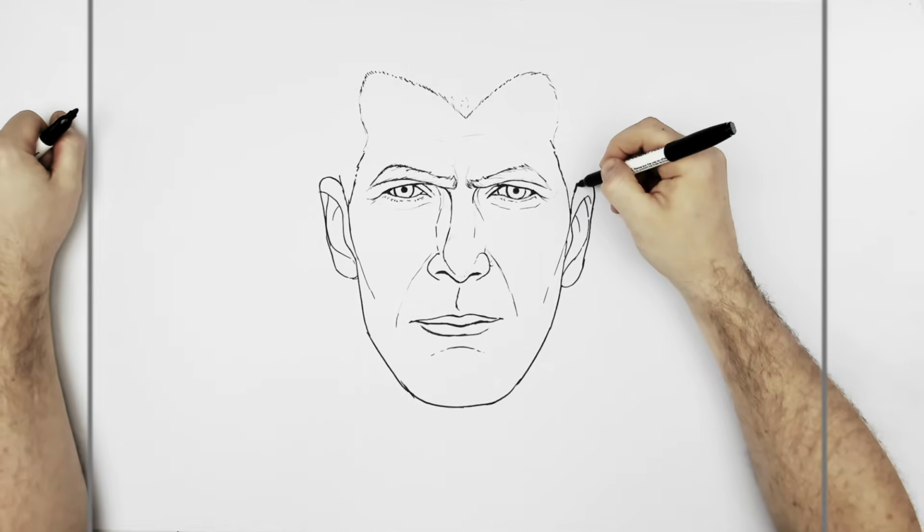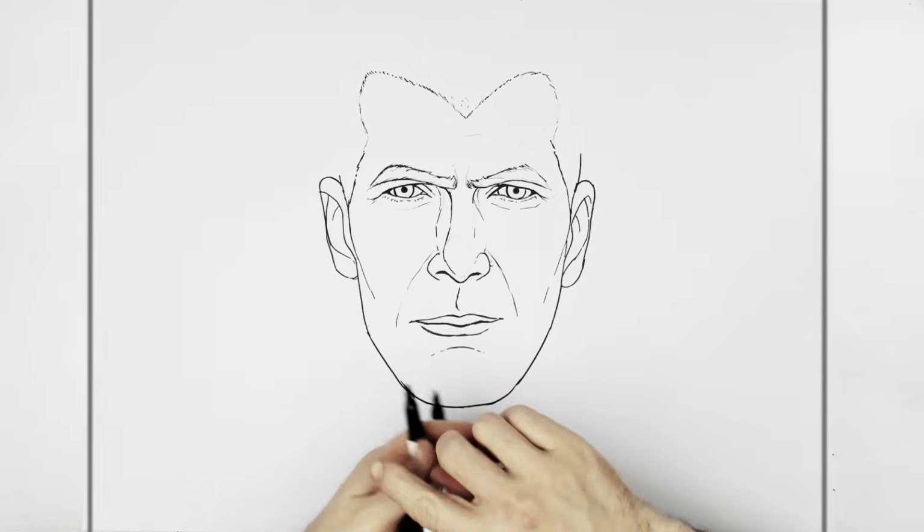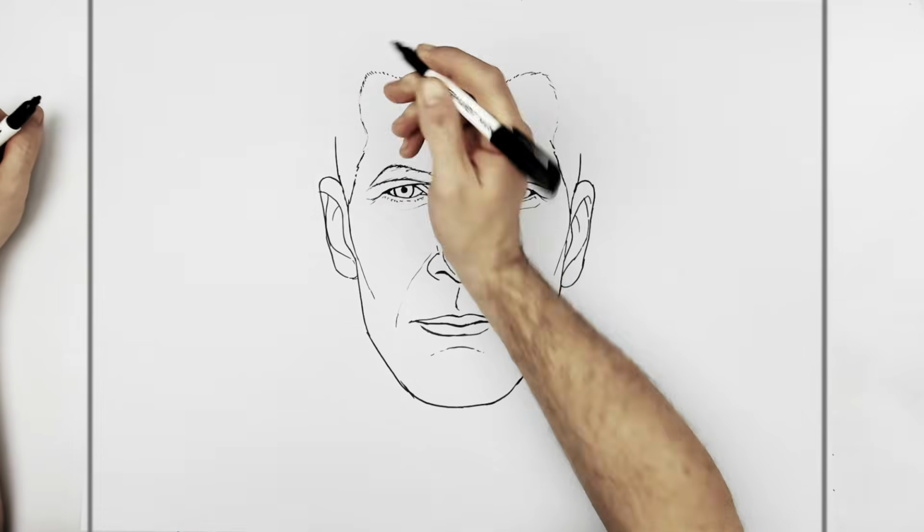So then back of his head goes this way. Like the side will go up.